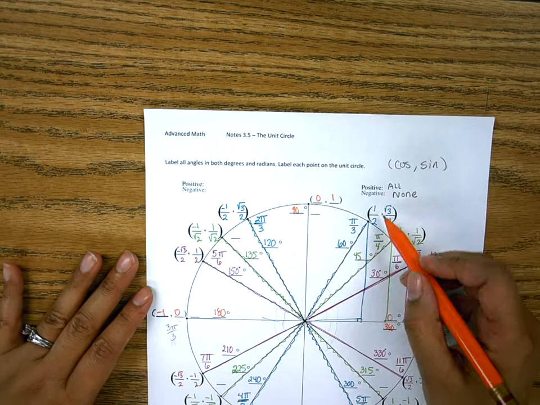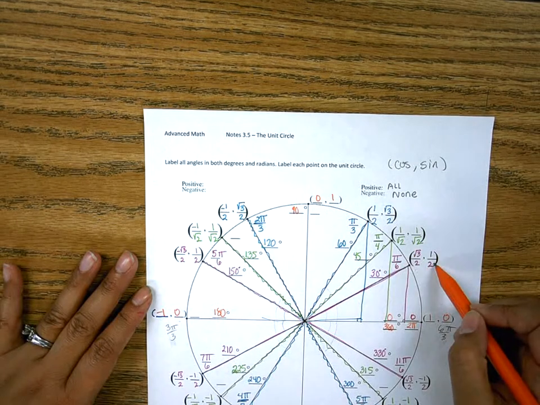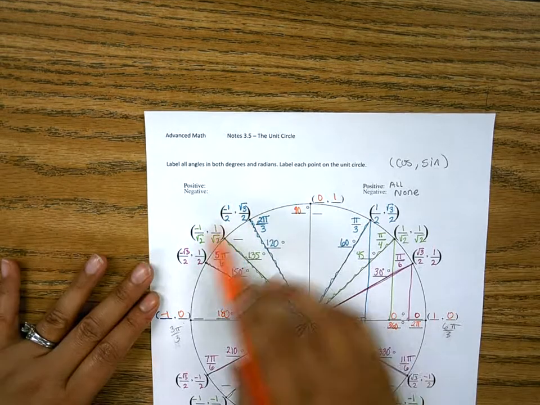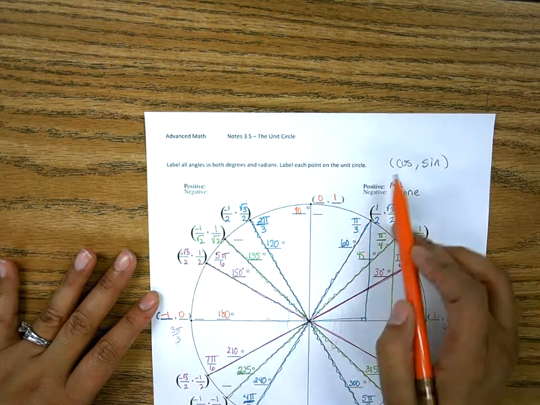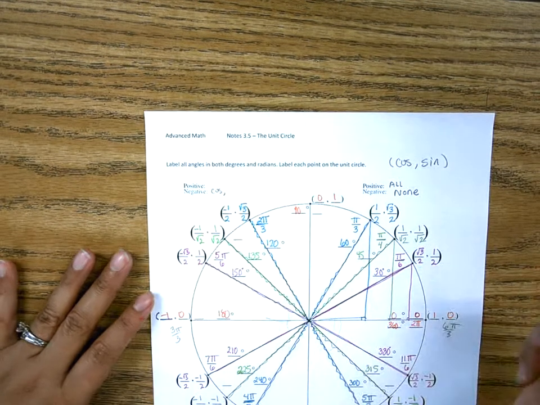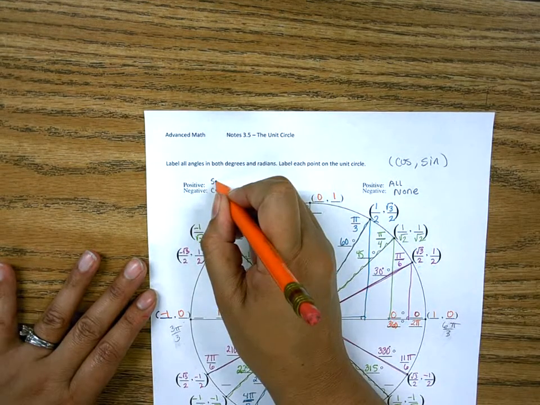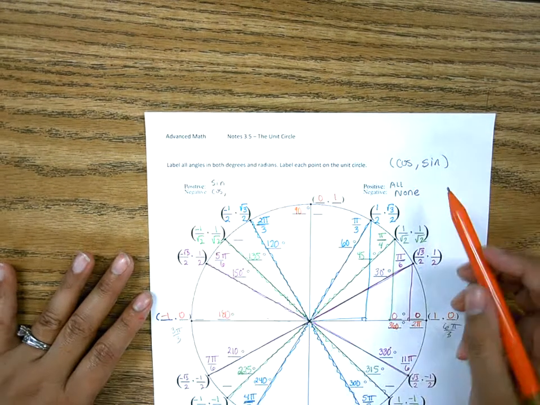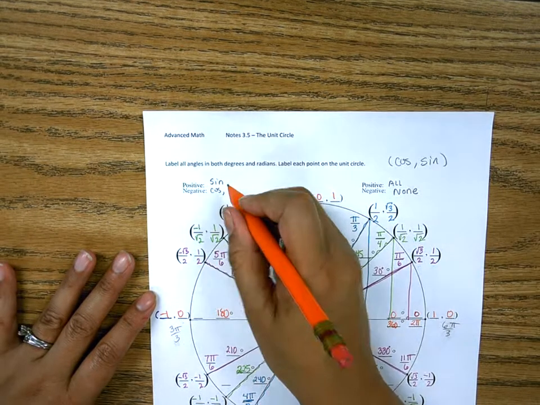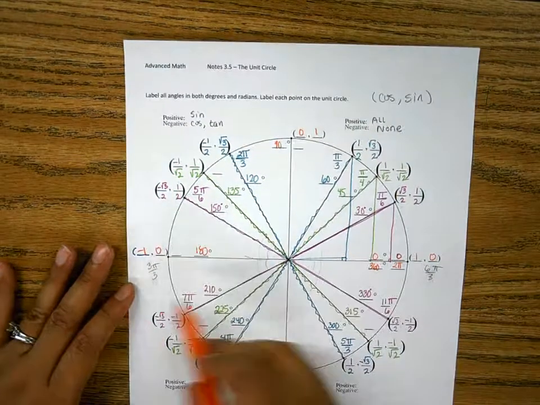Okay, so you can see in quadrant 1 that all are positive and none are negative. Cosine's positive, sine is positive, and tangent is sine over cosine, and positive over positive is going to stay positive. Okay, in quadrant 2, the negatives are right here in the x values. That's all the cosine. So cosine is negative. The y values are all positive. That's your sine. So sine is positive. And tangent's going to be y over x. A positive divided by a negative is going to be negative. So tangent is also negative.